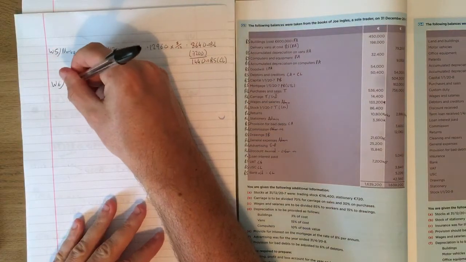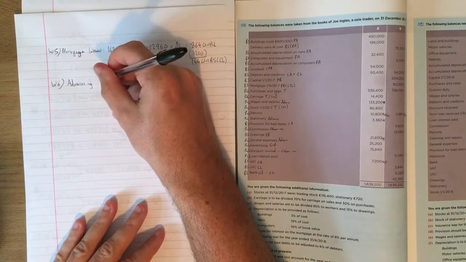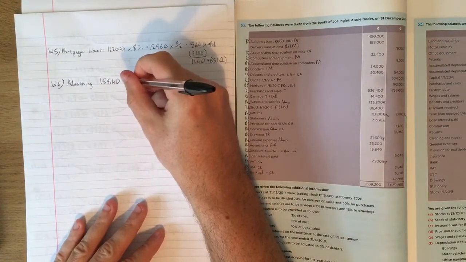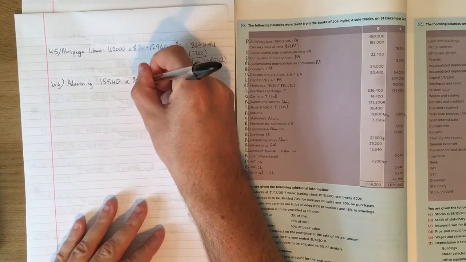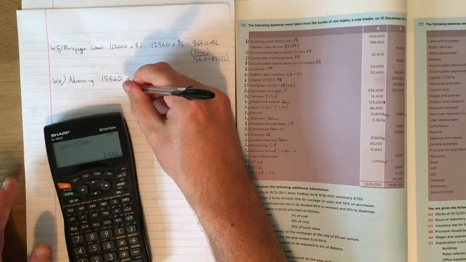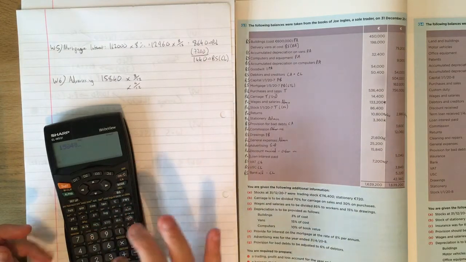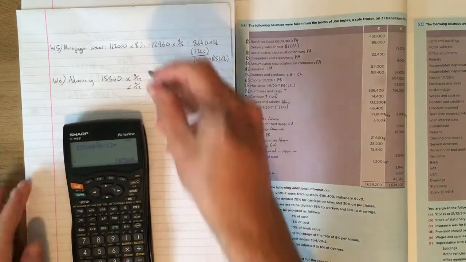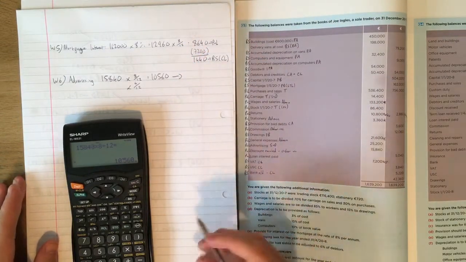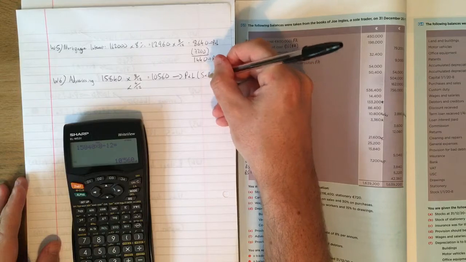Okay, so advertising is 15,840. So eight twelfths of that is what should go in the accounts. Okay, and then 4/12 as an expense, and then 4/12 should go on the balance sheet as something for next year. So 15,840 multiplied by 8 divided by 12. So that's 10,560. So that's the actual advertising expense in the accounts. So profit and loss, and advertising will be selling and distribution.